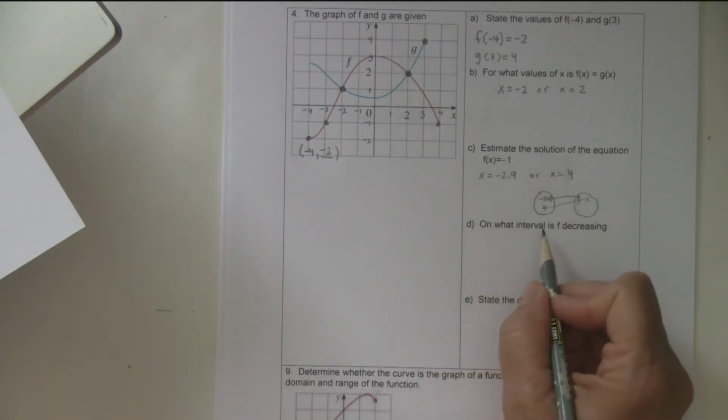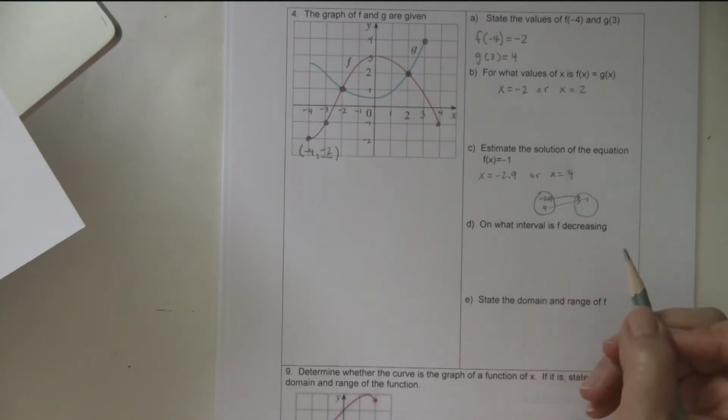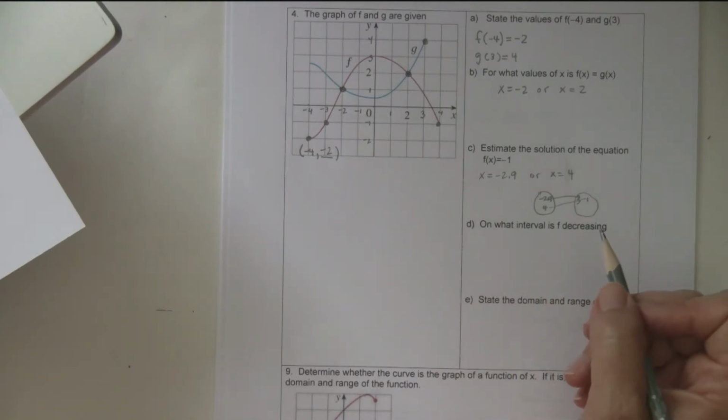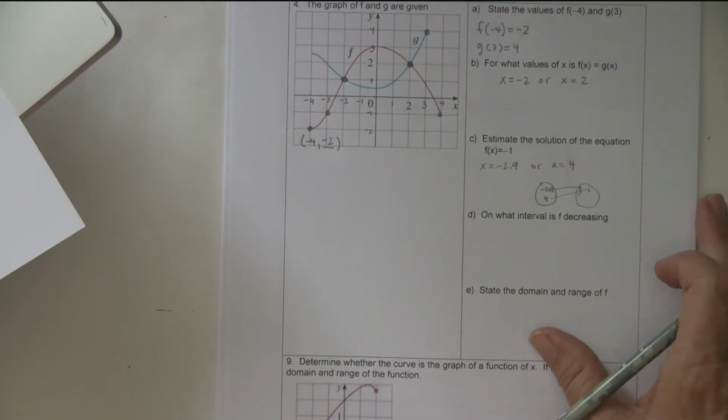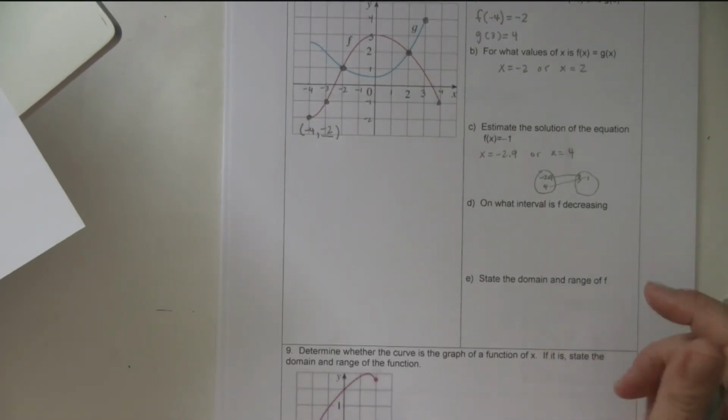Okay, on what interval is f decreasing? So we're supposed to be, my cat's going crazy here over the hummingbirds. The hummingbird activity is just crazy this morning. I mean, I'm like 9 or 10 hummingbirds attacking my feeder. It's just really, really fun to watch.